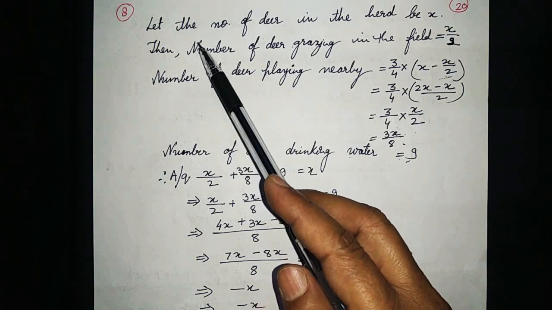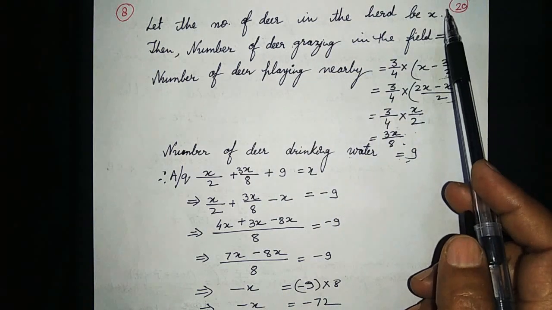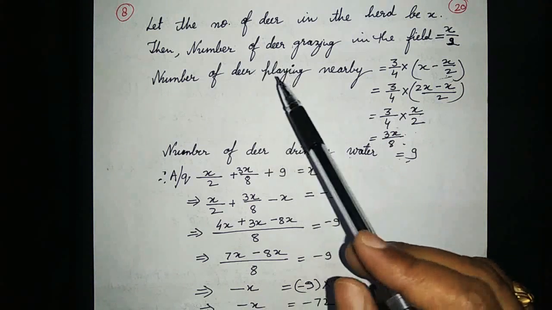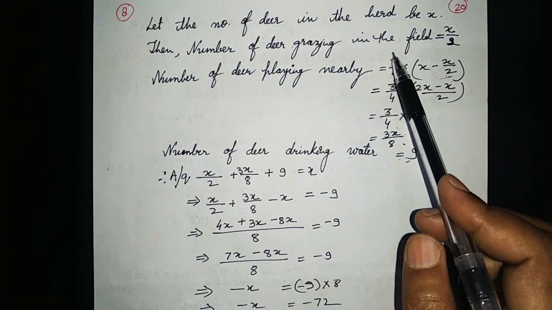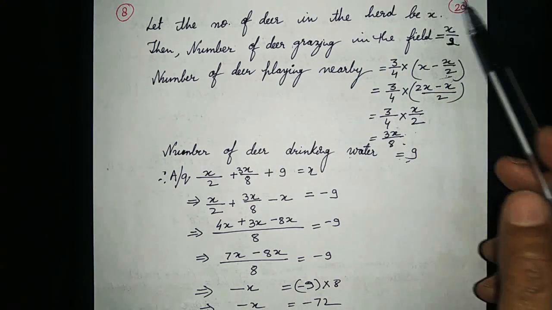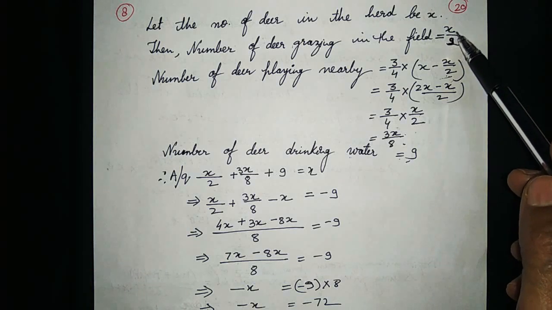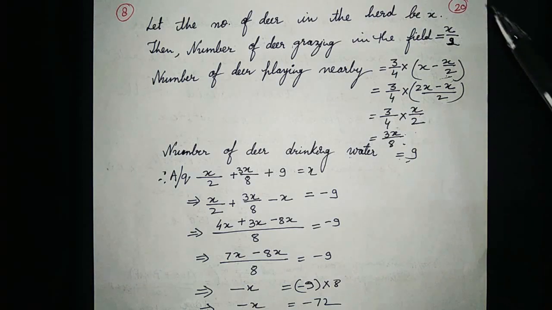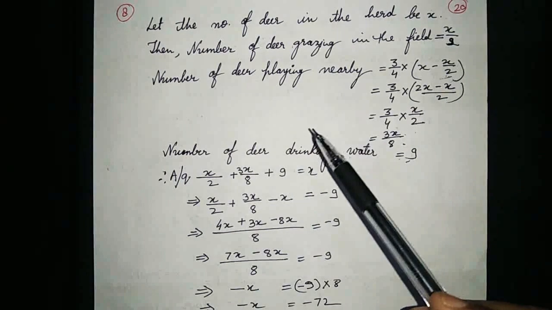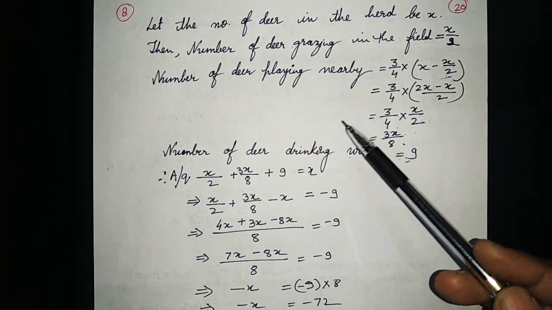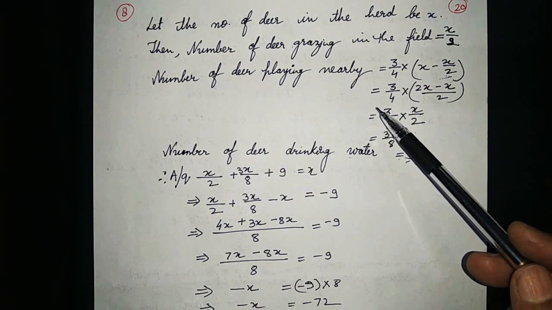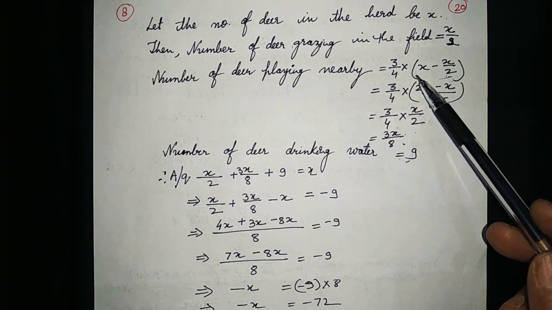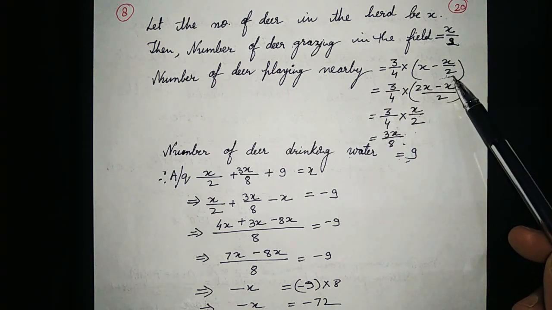Let the number of deer in the herd be x, and the number of deer grazing in the field, half of the total deer, means 1 by 2 into x is equal to x by 2. For the number of deer playing nearby, we have to take 3 by 4th of the remaining deer.